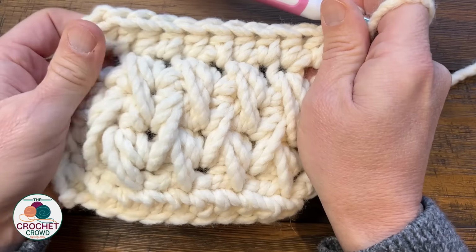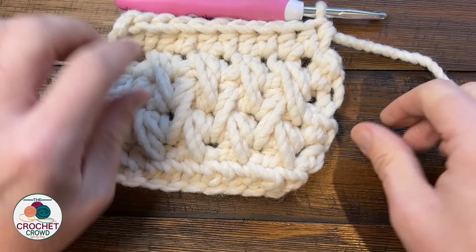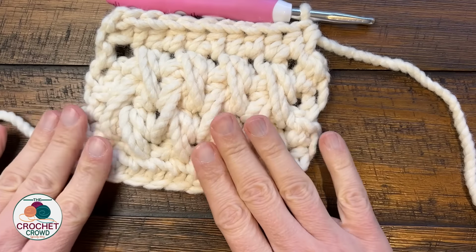And so that would be then your stitch work for the feather stitch in the rows.